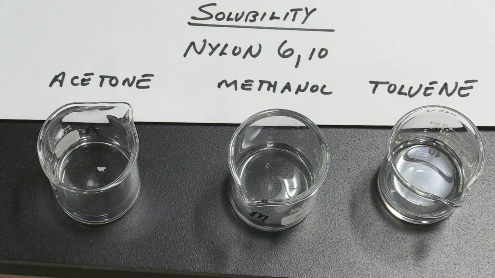It doesn't appear that the nylon 610 particle has dissolved at all in methanol or toluene, so we're going to call that insoluble. But the dissolution in acetone appears to be taking place, but very, very slowly. It's softening the nylon 610.